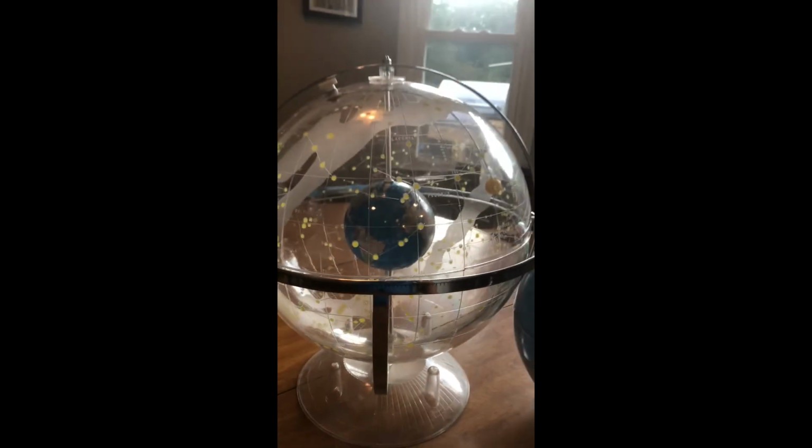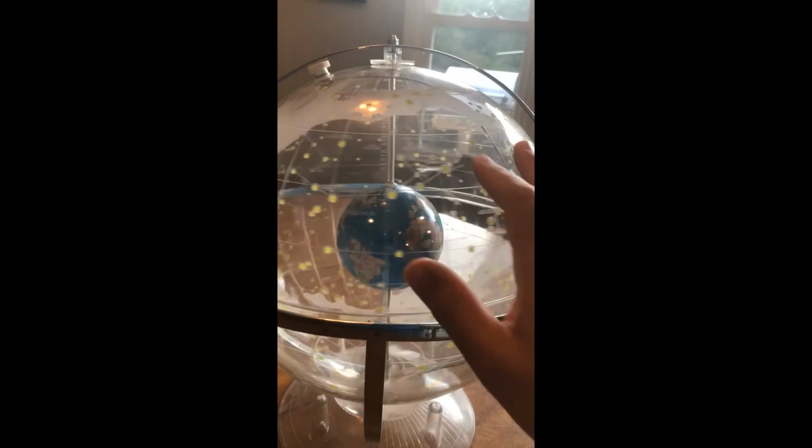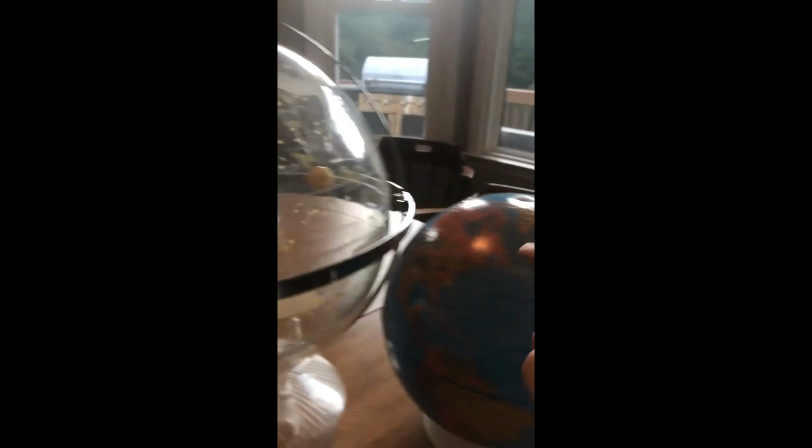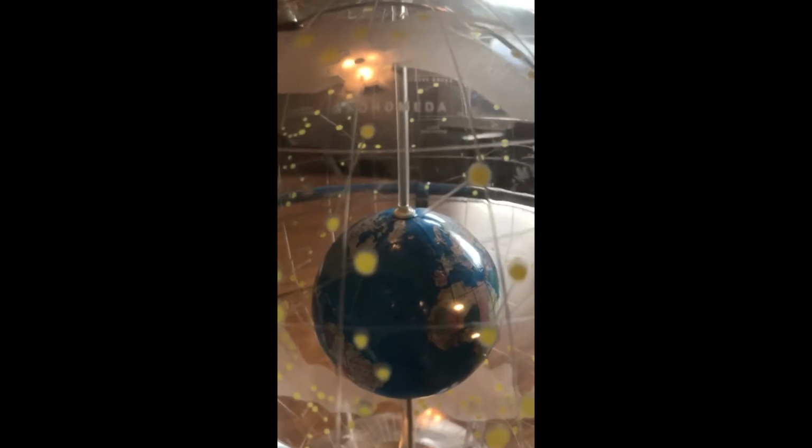Now if you look at the celestial sphere, you'll see that there's this big plastic, and you can hopefully see these grid lines. There are grid lines on it, just like there were grid lines on the Earth here. And then if you look in the very center of the celestial sphere, you should see that there is an Earth there. So you can see the Earth in the center.